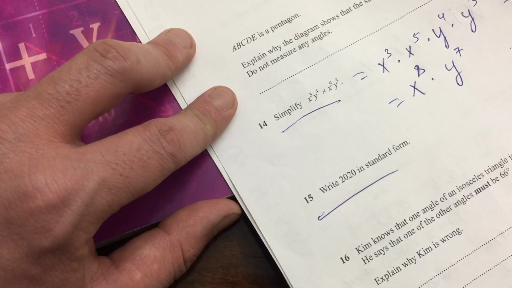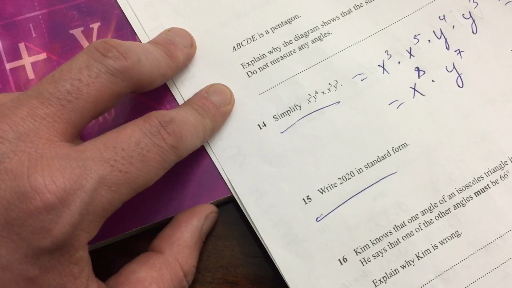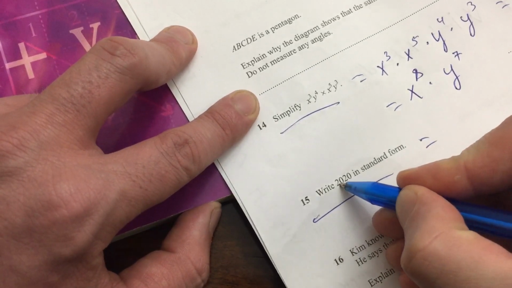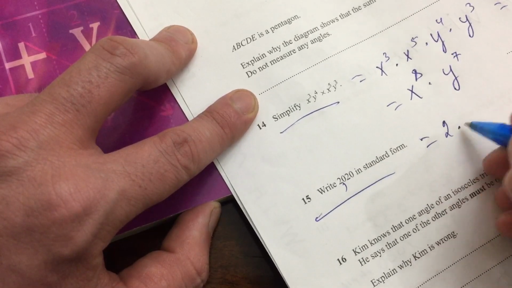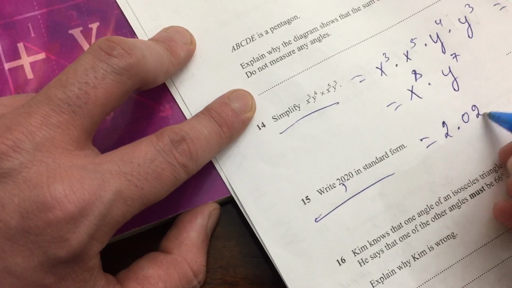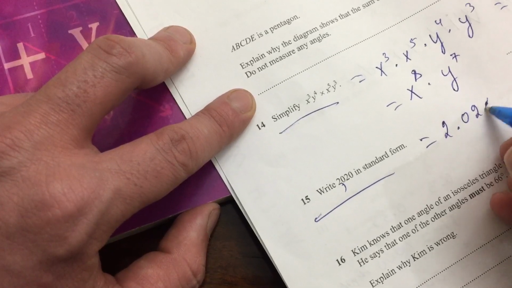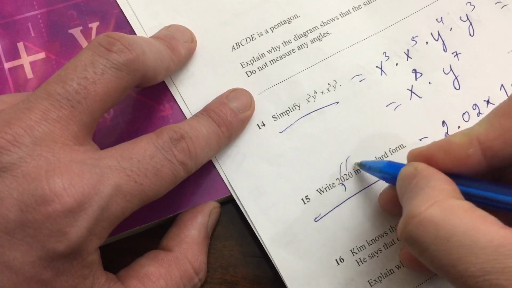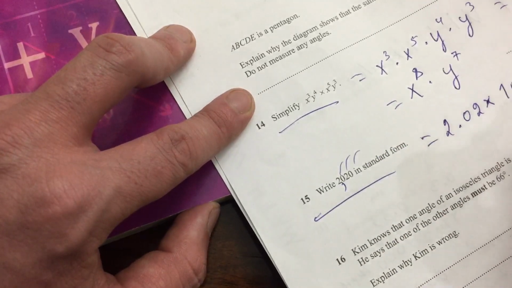Write 2020 in standard form: 2.02 multiplied by 10 to the power 3.